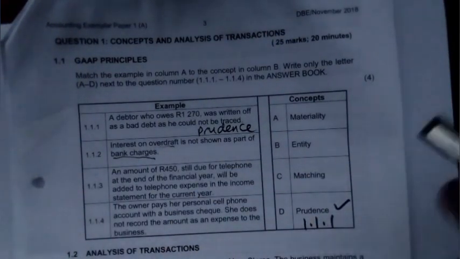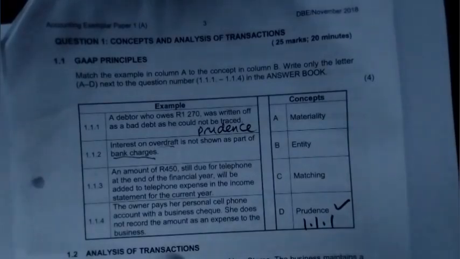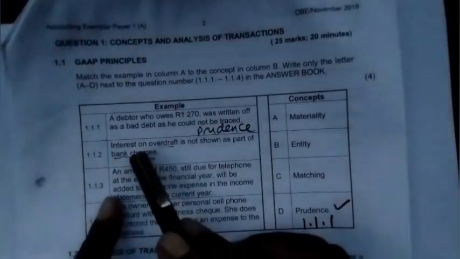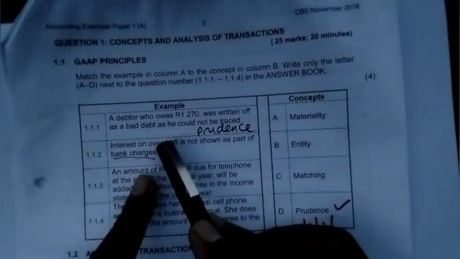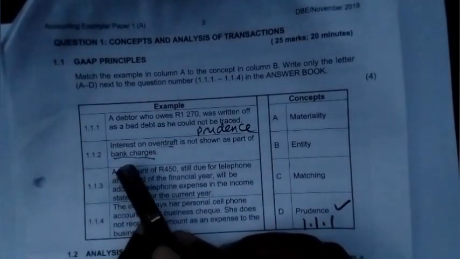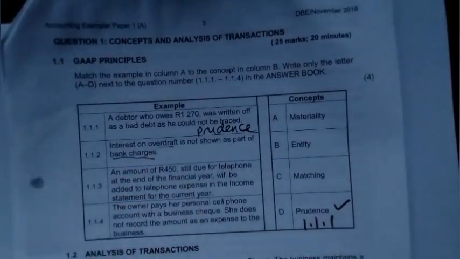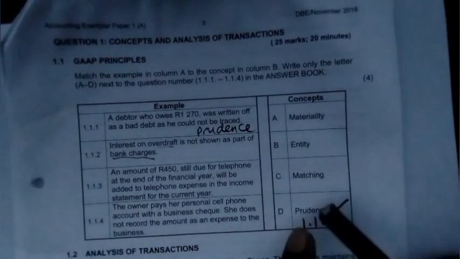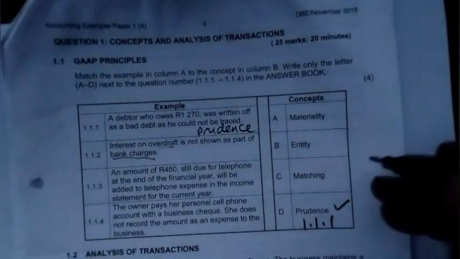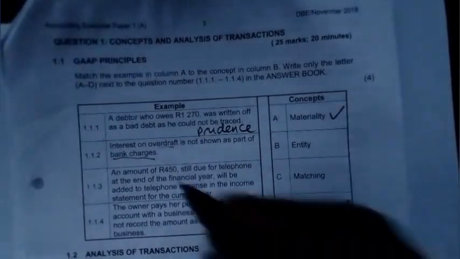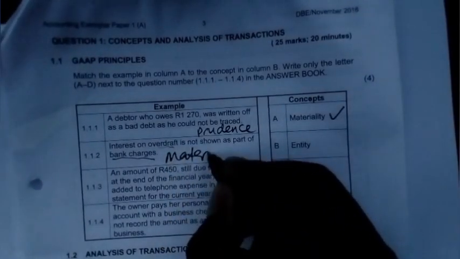Interest on bank overdraft is a result of borrowing, which could be taken as financing, and then bank charges are taken as a payment for the bank running or operating your account, which is an operating expense. So interest on overdraft is a financing expense, then the bank charges is an operating expense. What that means is that you are applying the principle of materiality. So this one is going to be materiality.